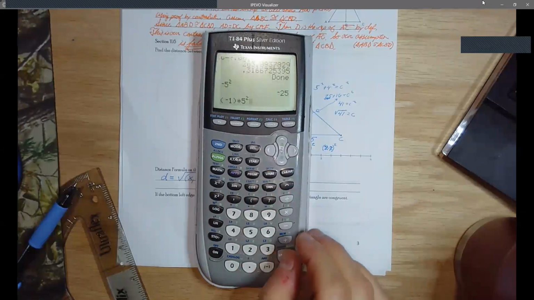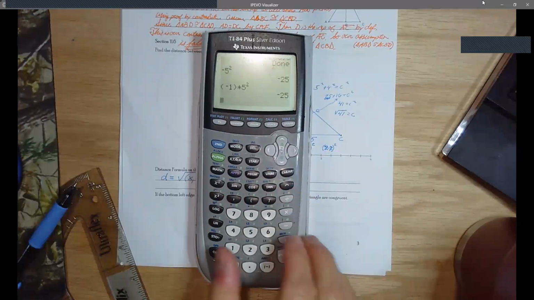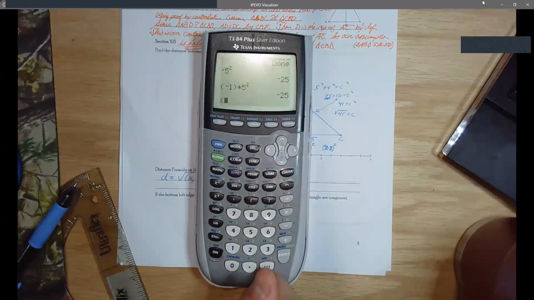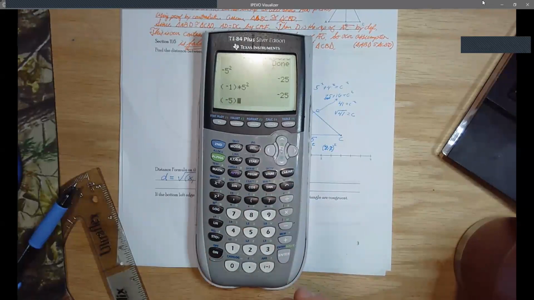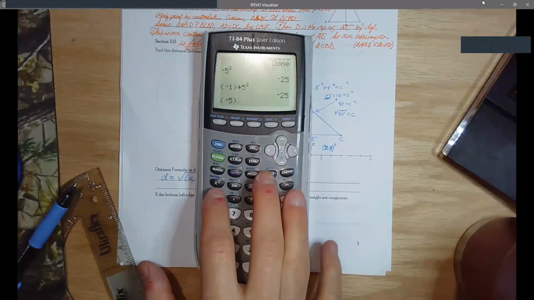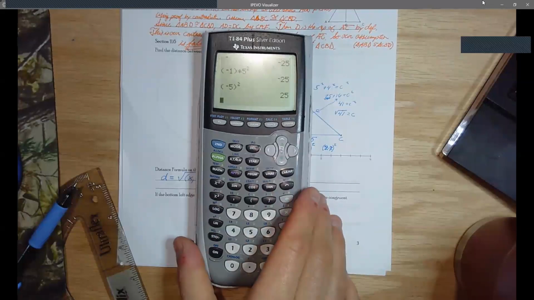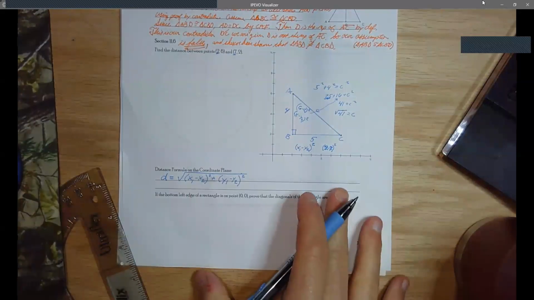Then we're going to multiply by -1. So what you need to do is put the negative number in parentheses, and that tells the calculator first multiply -1 by 5 to get -5, and then square that, and you'll get 25. So don't make that mistake.